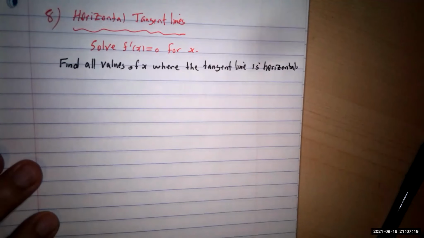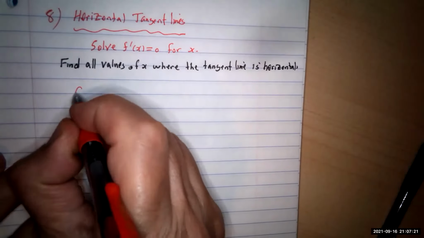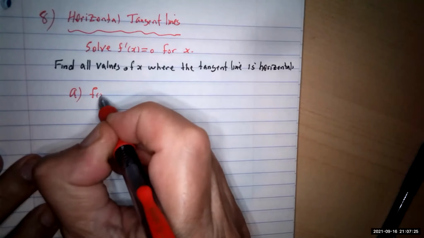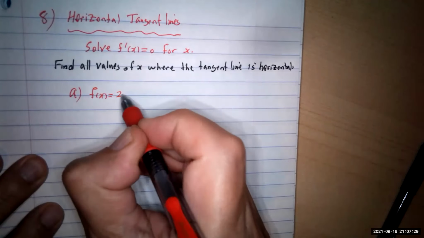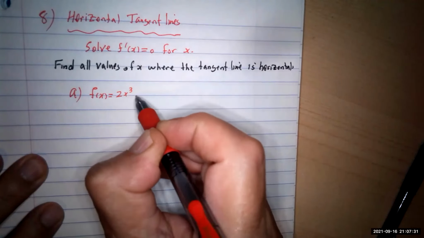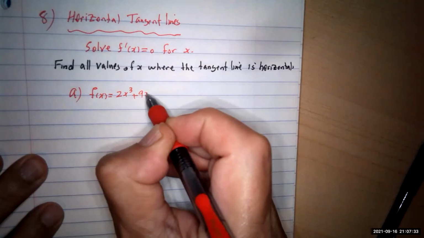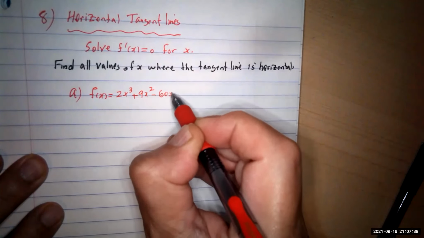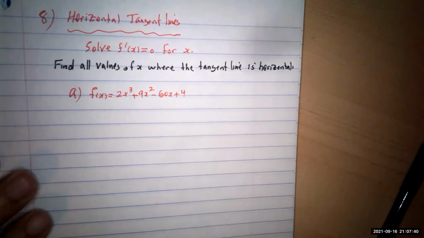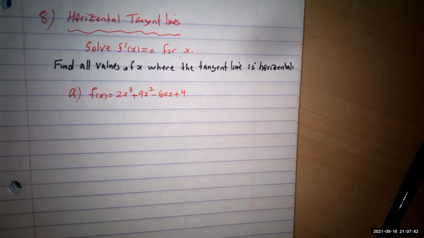So let's try one of them. Part 1. The function is f of x equal to 2x cubed plus 9x squared minus 60x plus 4. It is going to be a polynomial because you cannot do anything else.